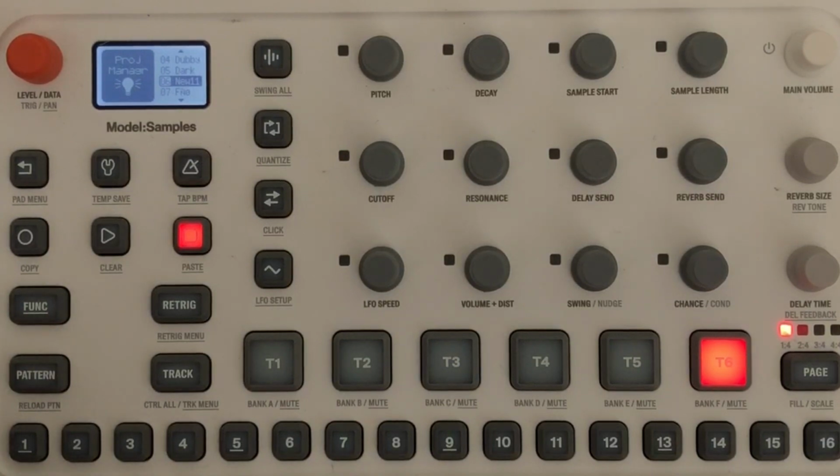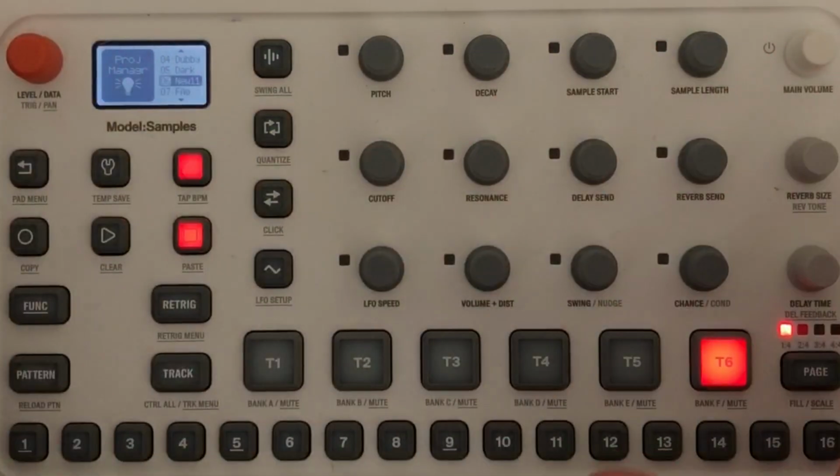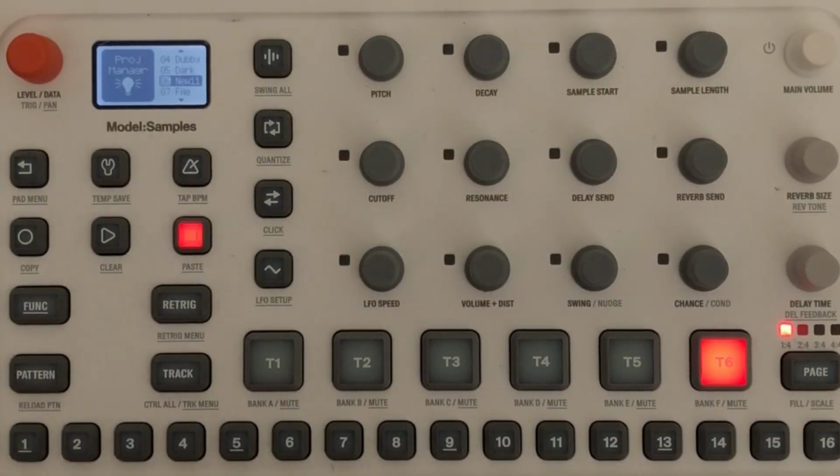Okay, awesome. I hope you enjoyed the video. I hope you found it useful, because it can be a little bit tricky understanding it at first, but once you get your head around how it works, it's kind of cool. And you've got so much scope then for creating.